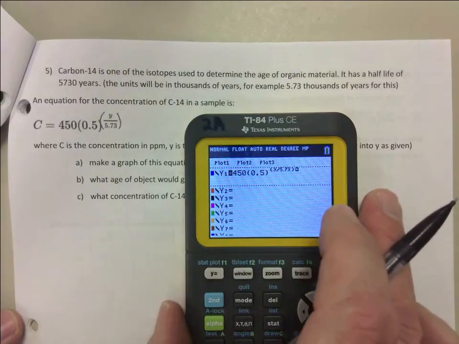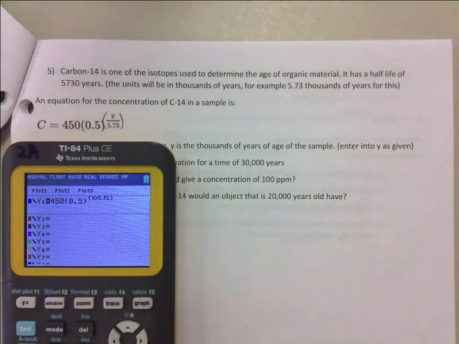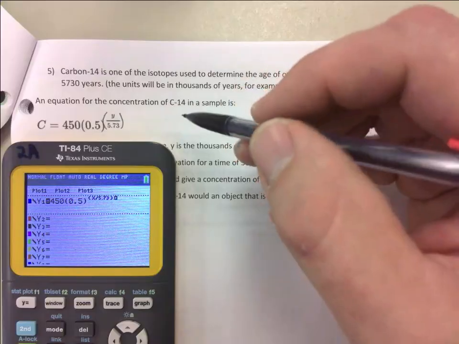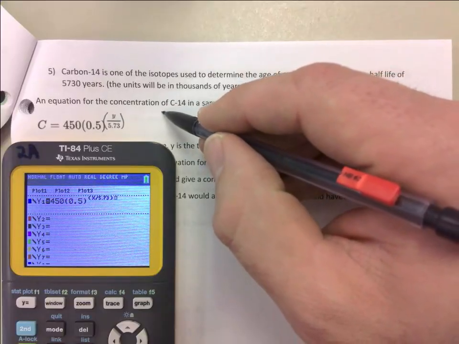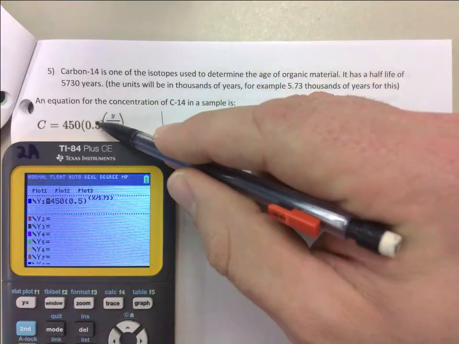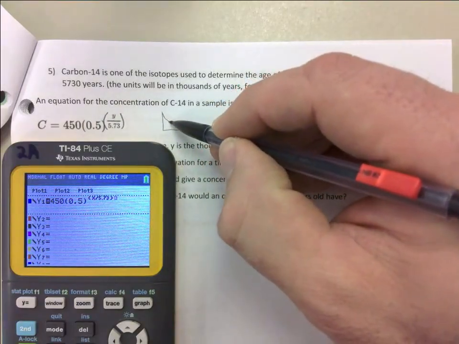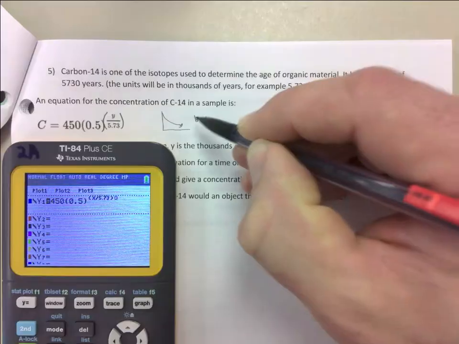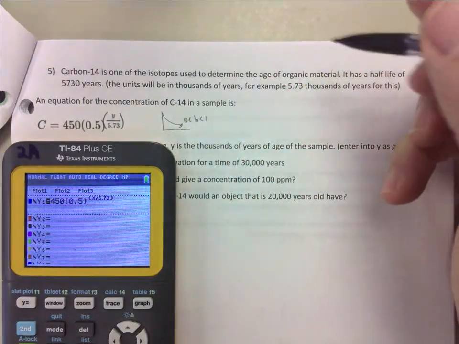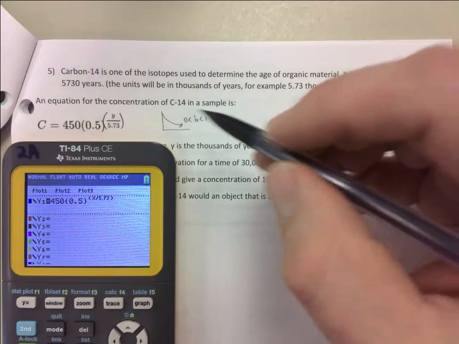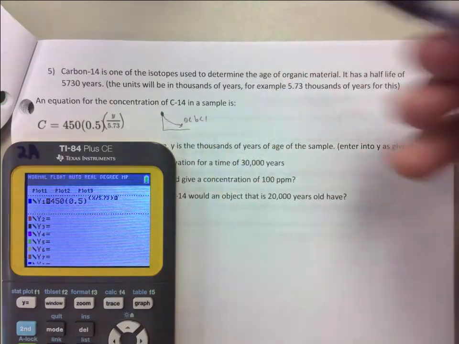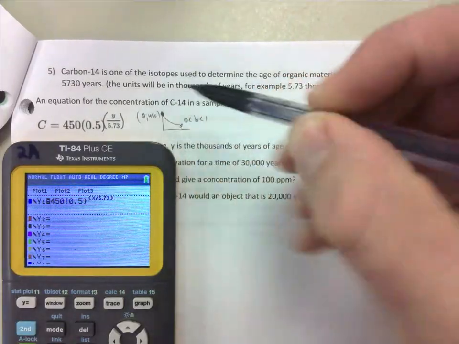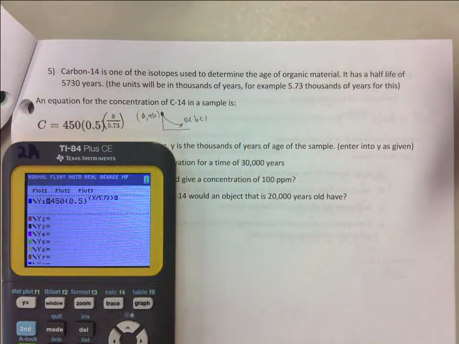Before we graph, is this an exponential function? Yes. How do I know that? Because the variable is in the exponent. Is this increasing or decreasing? Decreasing because b is less than 1, right? So I know it's this because b is between 0 and 1. And what is the y-intercept going to be? 0, 450, right? So there's a lot of things that I already know just by looking at it.